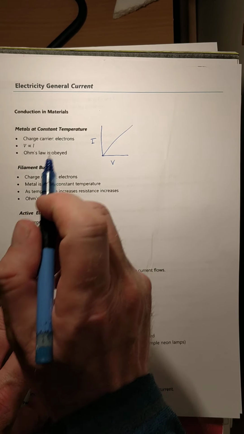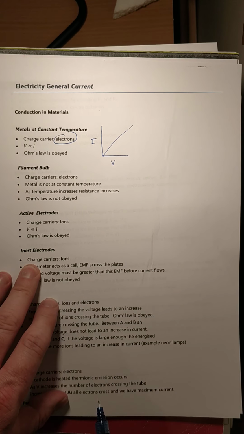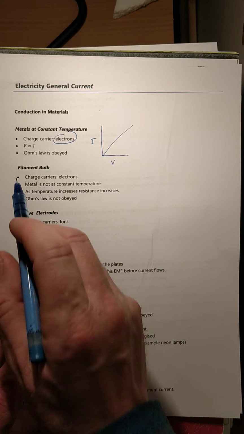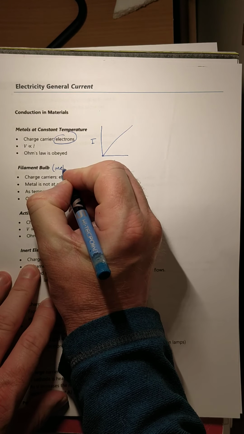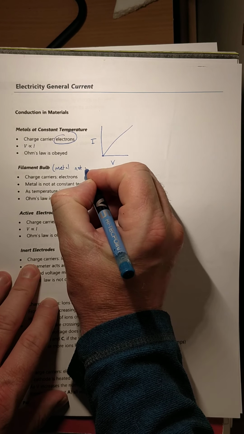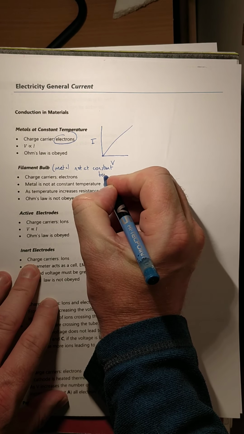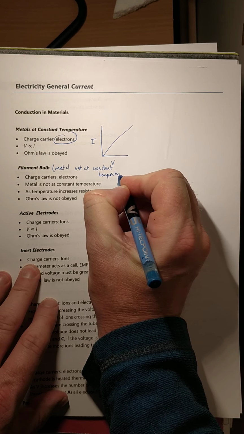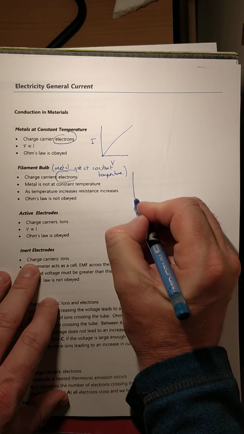You have to know what the charge carriers are. So in a metal, charge carriers are electrons. Filament bulb, it's just a metal, right? So we're going to put in here metal not at constant temperature. That's what it is. So the charge carriers, you have to know, are electrons. And you get this.